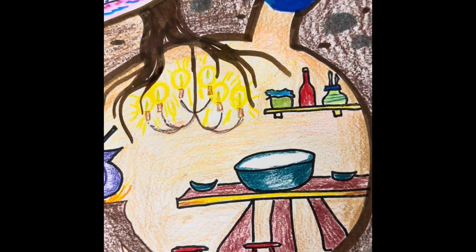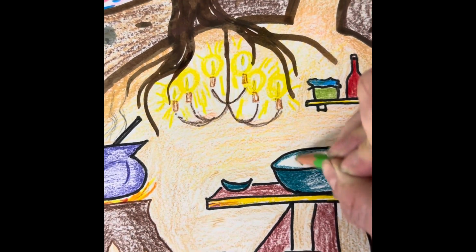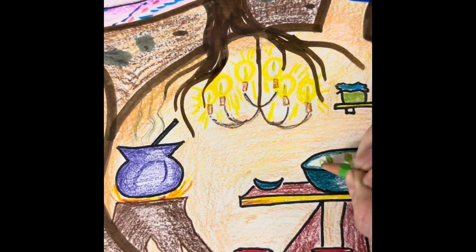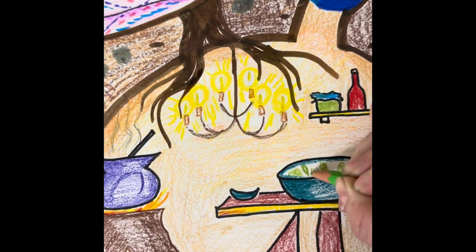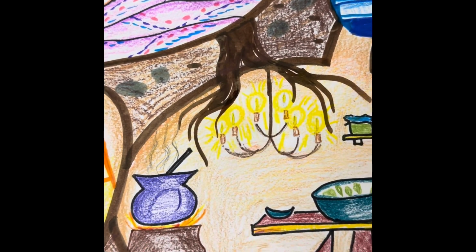And I am going to make maybe a little salad here for my little guys to eat on their table. And then I'm going to be all done with my underground animal picture. And I cannot wait to see the one that you create.